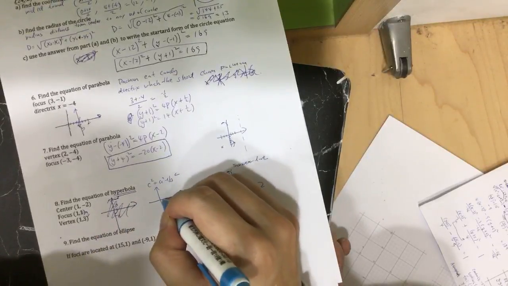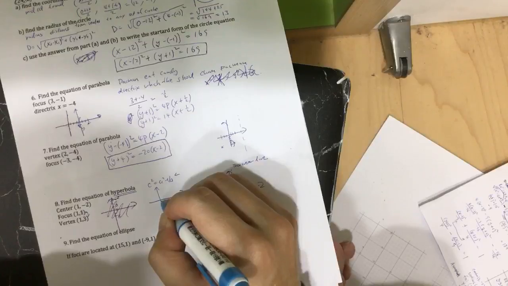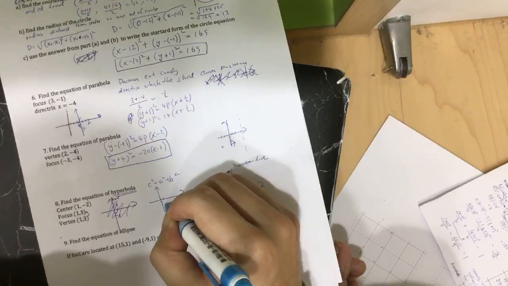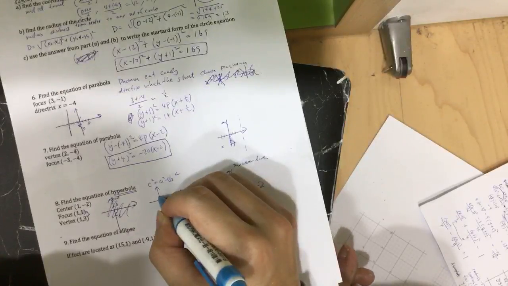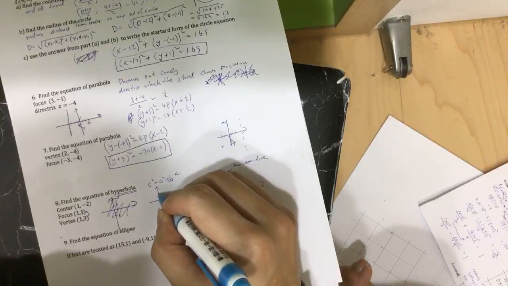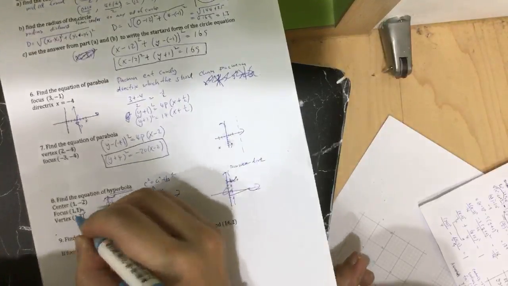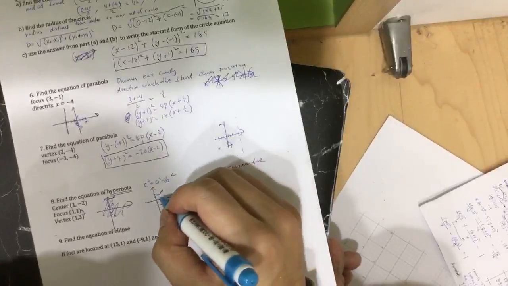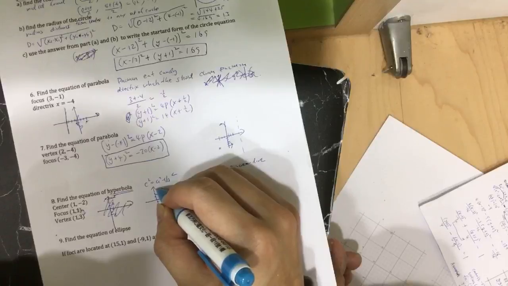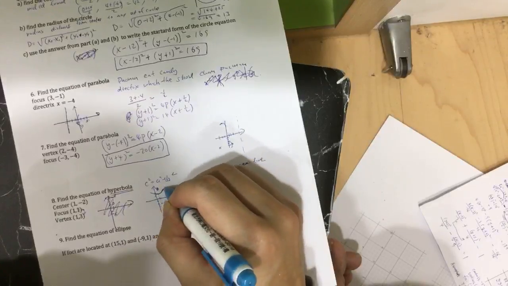So it's going to be 1, 1 is the vertex. So the center is 1, -2. 1, -2 is right here. Your focus is 1, 1. No, actually your vertex is 1, 1. So the vertex is this way. So they have to switch. And 1, 3, 1, 2, 3. So this is your candy right here. So it's facing this way.